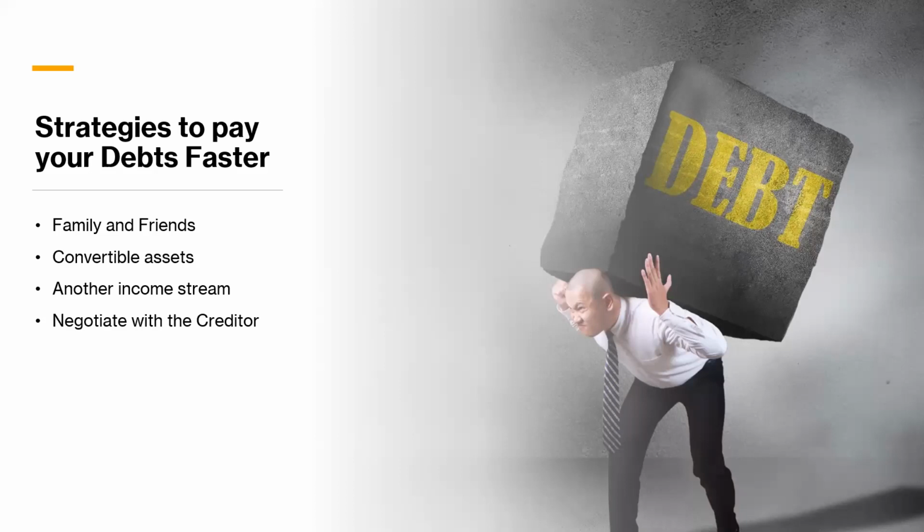The other strategy is another income stream. Sometimes you might not be earning enough. It might be time to look inward. What skill do you have that you can deploy, right? What else can you do? Do you need to get another job? What can you do at weekends? What do you know how to do best? So look at strategies to raise more money just to pay down this debt so that you can be free.